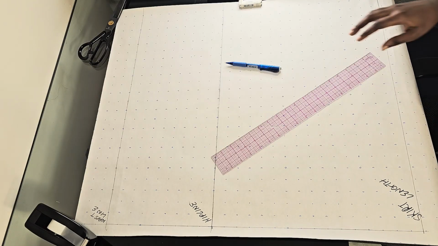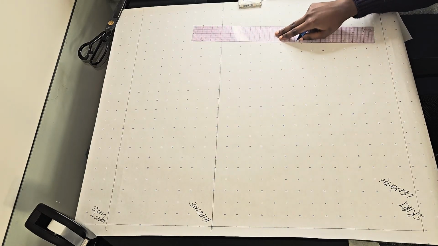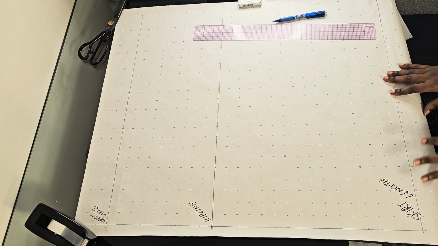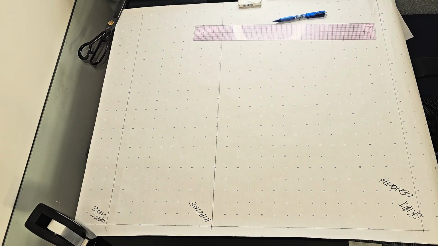Before we continue, I want you to be able to understand what we've done so far, because I remember when I started sewing and I started drafting, we started with learning how to draft a skirt, and I was a bit confused as to what these lines are, what is going on here. So let me show you something quickly.